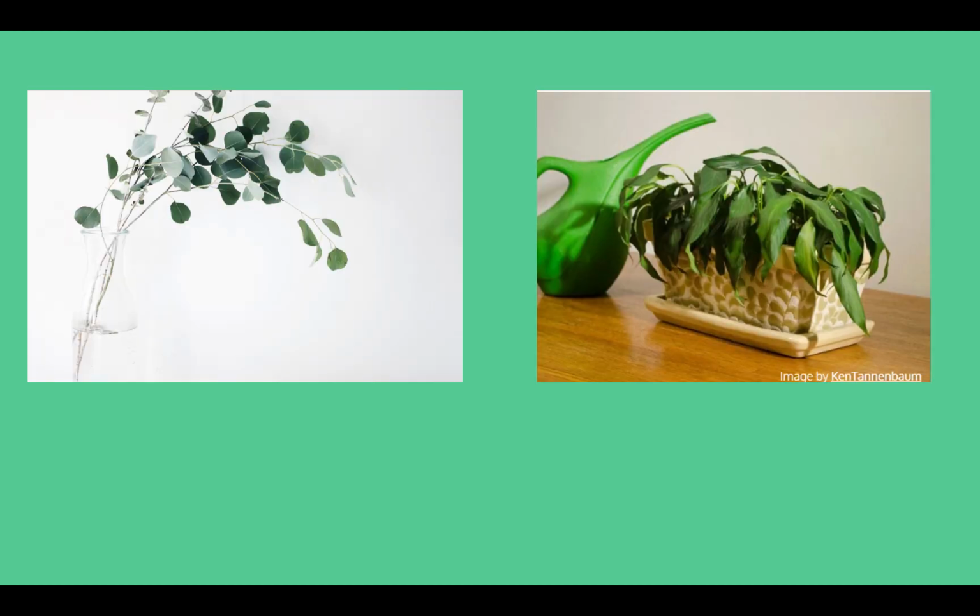Now we can see two photos on this slide, one for underwatering and one for overwatering.